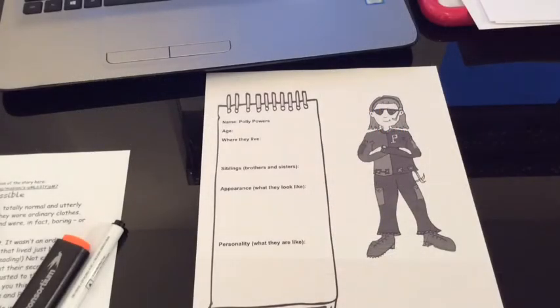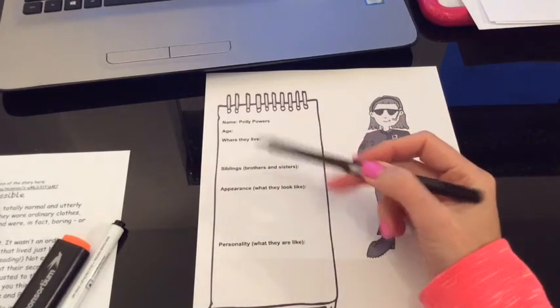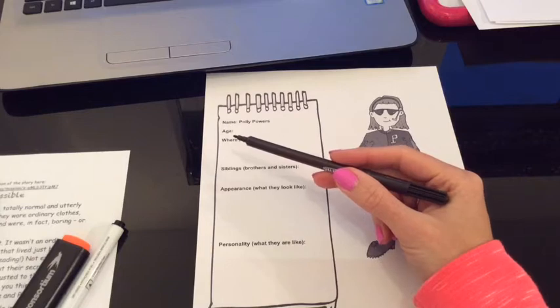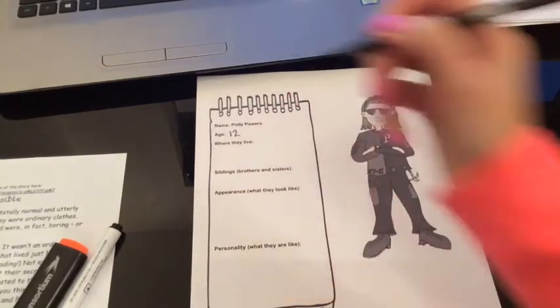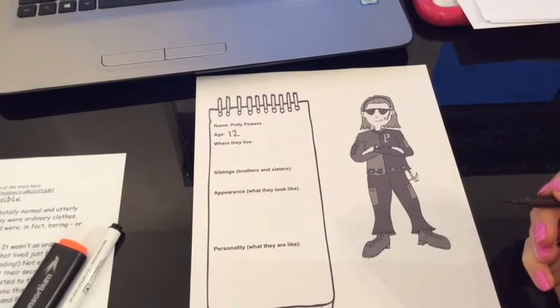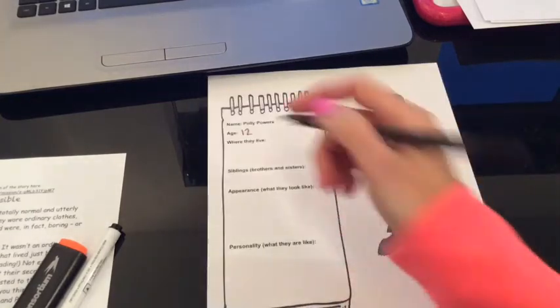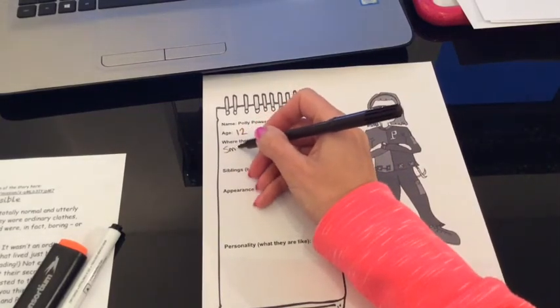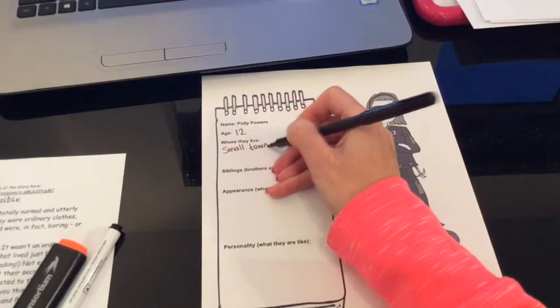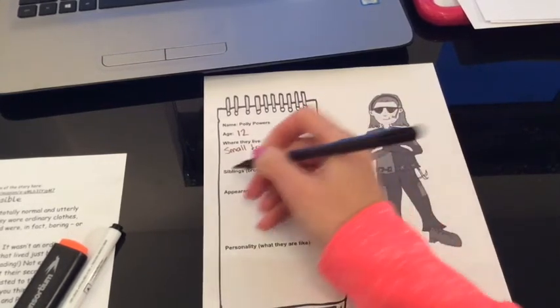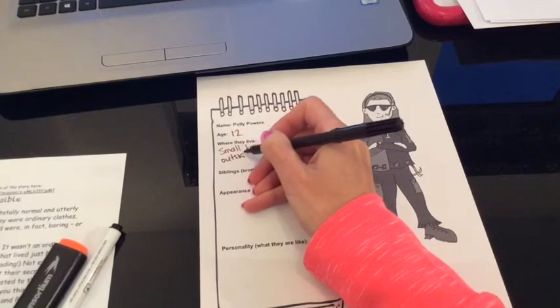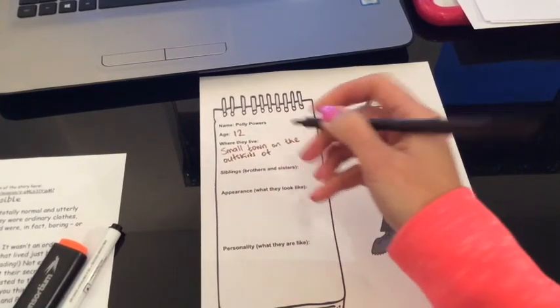So in the character description task, and in Teams you'll find a copy of this document, you're now going to create a character description for Polly Powers. We don't know all of this information, so we're going to create it. Her name's already on the sheet, so we don't need to write that, and we're going to decide what age she is. I've decided that she's going to be a child of the age of 12. So the next thing, where they live, I've decided that she's going to live in a small town on the outskirts of Edinburgh.